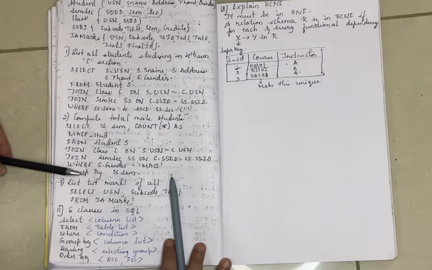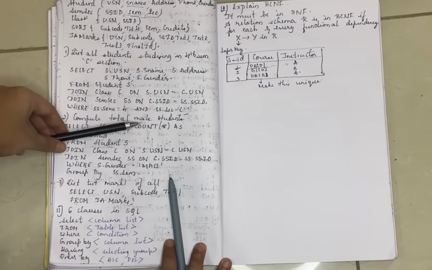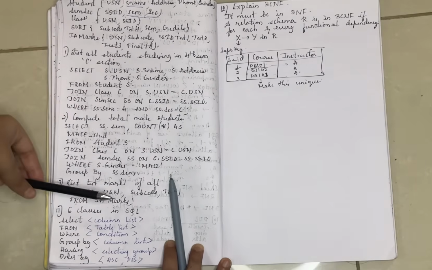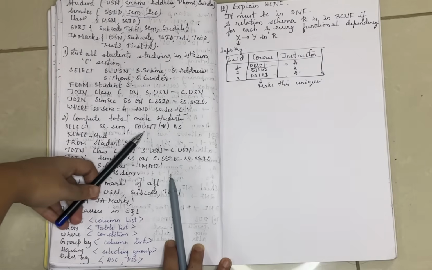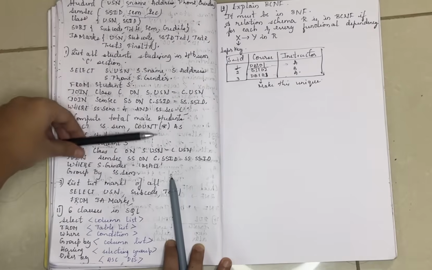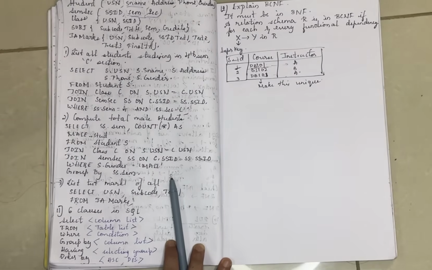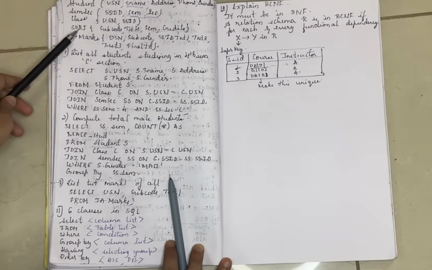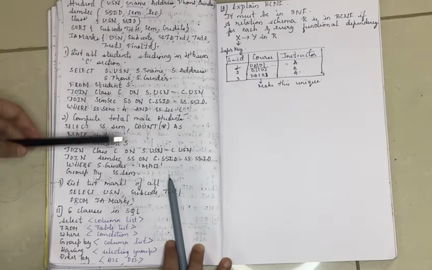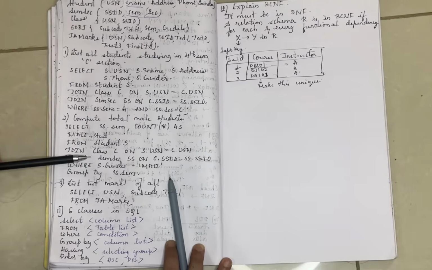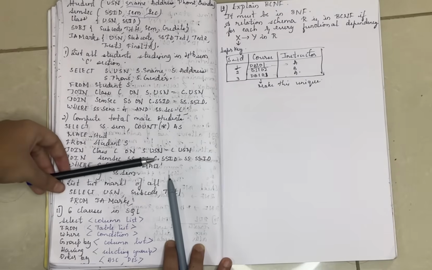Then the second question they have asked is to compute total male students. So we have to count, right? So we have to use count of star. Star will count all the students in the list. But they have told only male students, where they have given the gender that should be seen, and according to that you should retrieve, like s dot gender is equal to male.